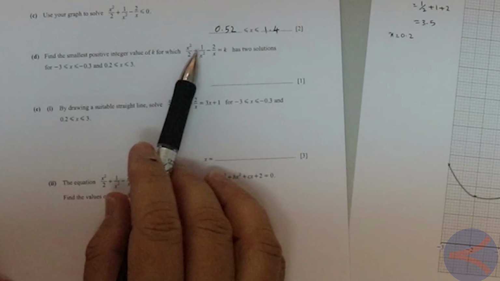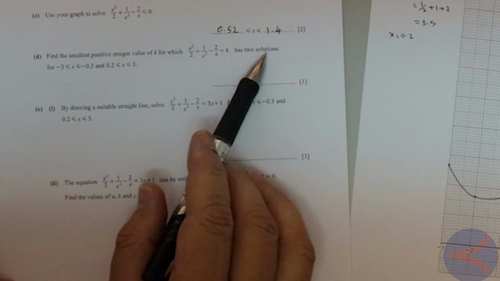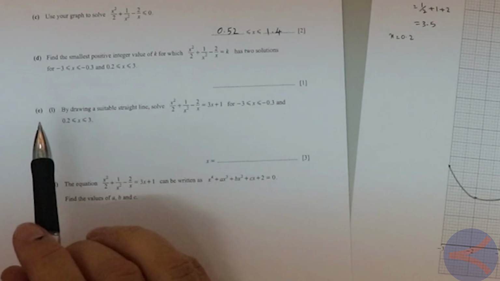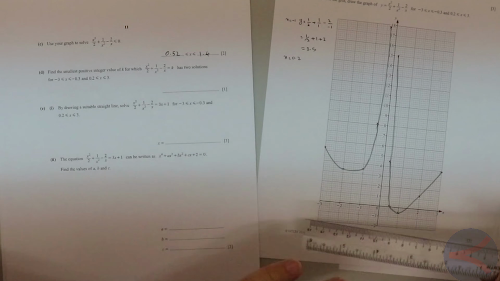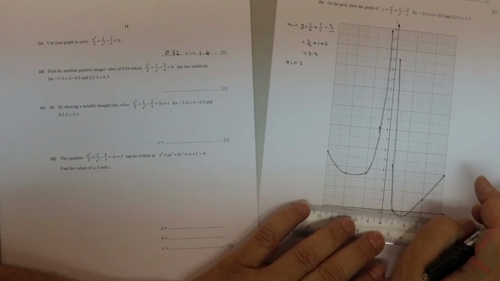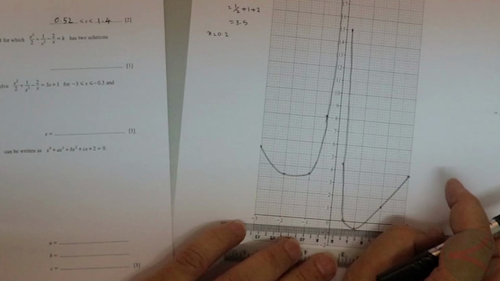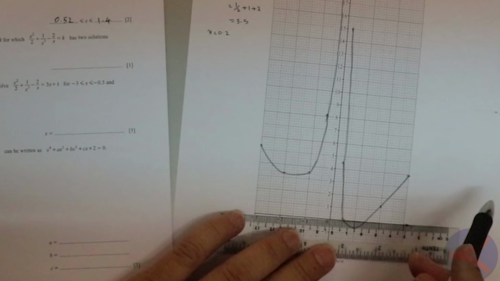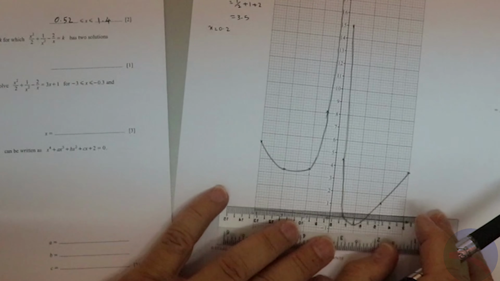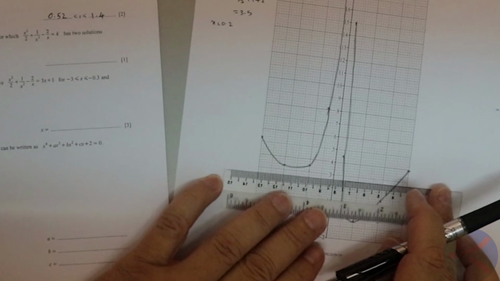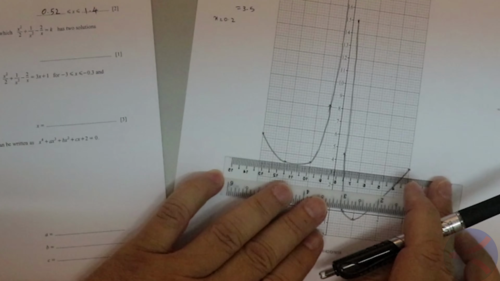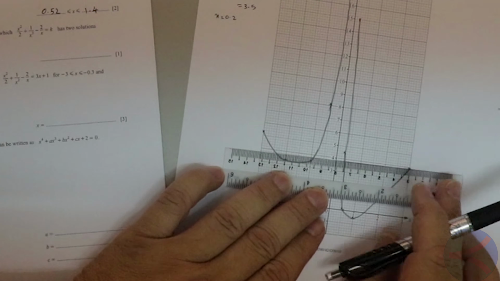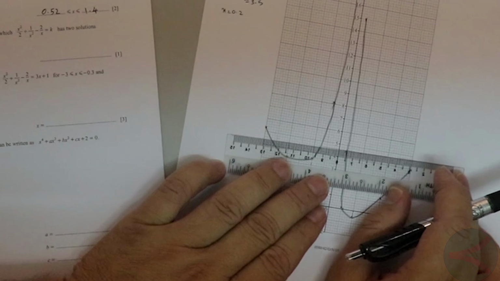For that, this equal to k has two solutions. Has two solutions means when you are drawing a line, you see. Now, if I draw the line here, it has one solution. If I go like that up, it is two solutions. You can see that there are two solutions here. Here I'm going to get three solutions, and then after that this will continue.